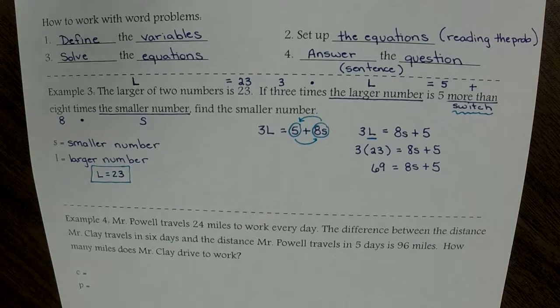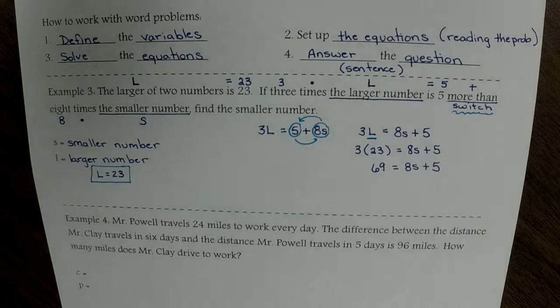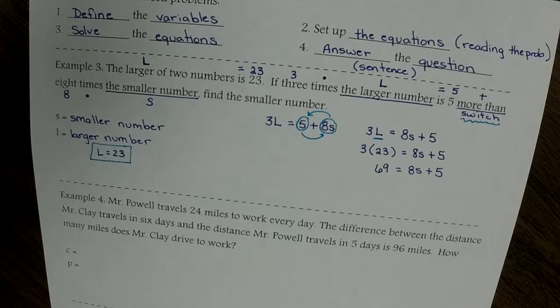Example 4 says, Mr. Powell travels 24 miles to work every day. The difference between the distance Mr. Clay travels in 6 days and the distance Mr. Powell travels in 5 days is 96 miles. How many miles does Mr. Clay drive to work?